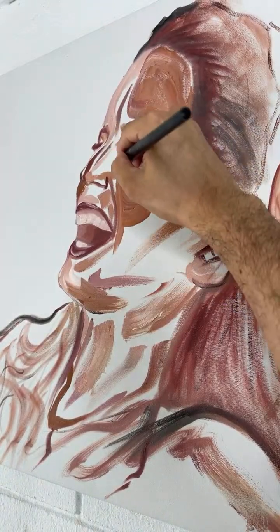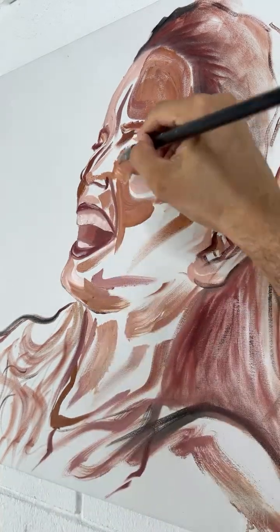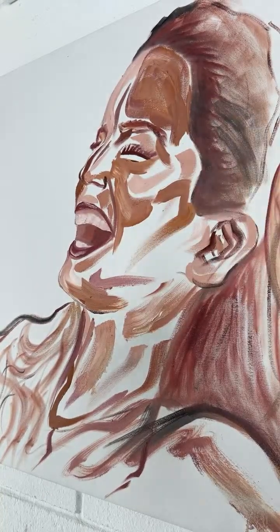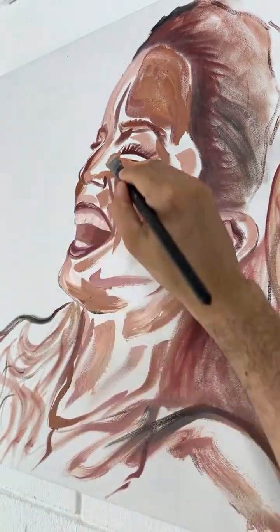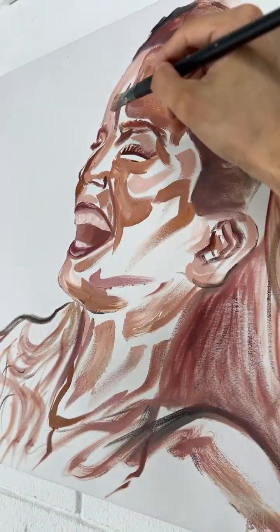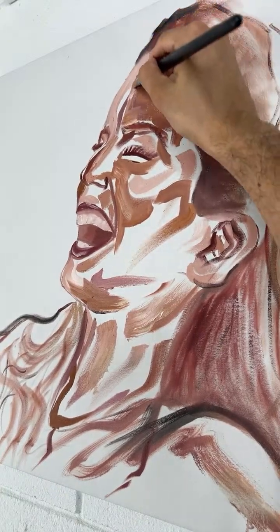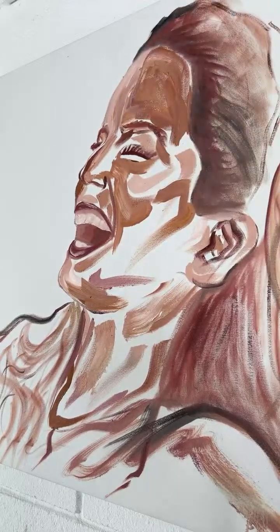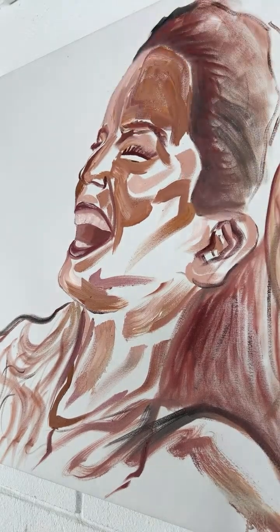First brush strokes, as you can see, are loaded with lots of oil. I'm loading it with oil so I can have the flow in my brush. Because if I don't have that flow, I can't paint. You can see that expression coming in this beautiful lady's portrait.